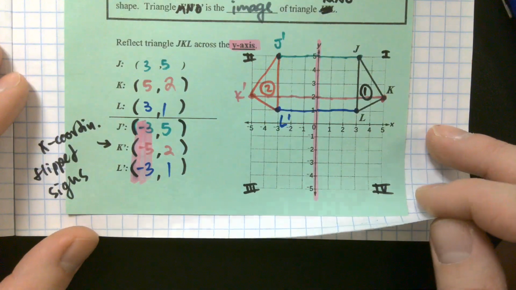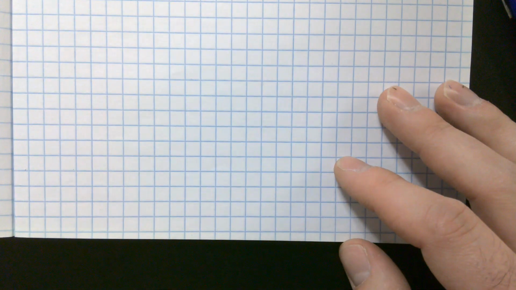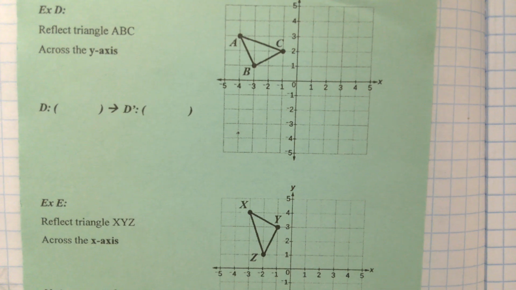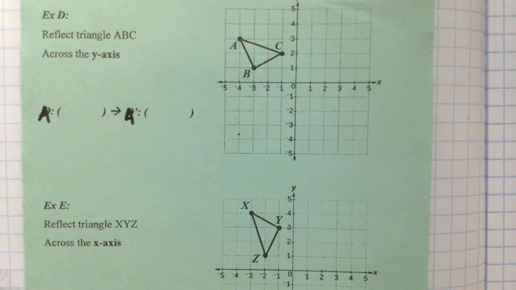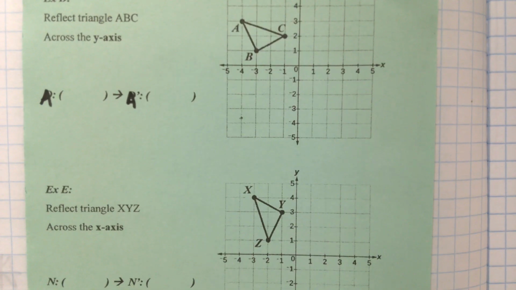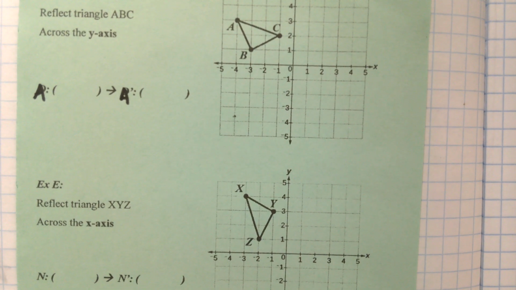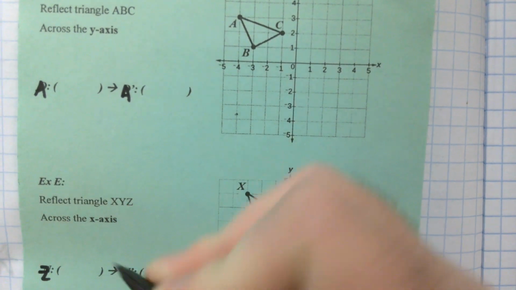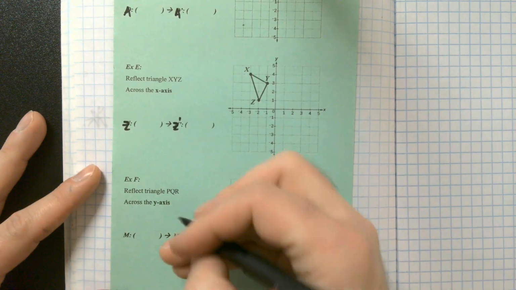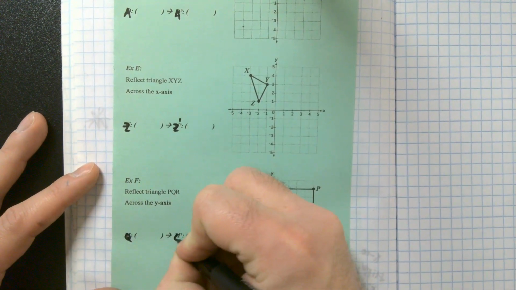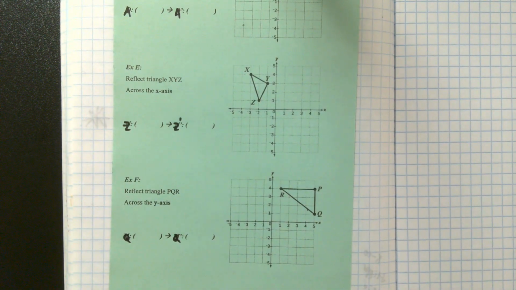Yeah, Lola? What's going on with the next page? What do you mean? Look at the equations. He said D. There is no D. Oh yeah, you're right. Take a look at the second page. Let's change these letters here. Instead of D and D prime, we'll do A and A prime. Instead of N and N prime, let's do Z and Z prime. And then instead of M and M prime, we'll do Q and Q prime. My bad. Like I said, it's Monday.